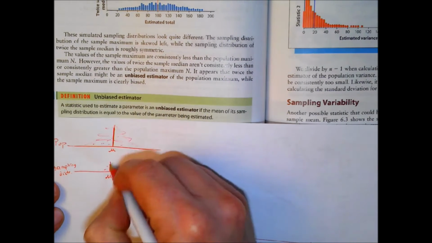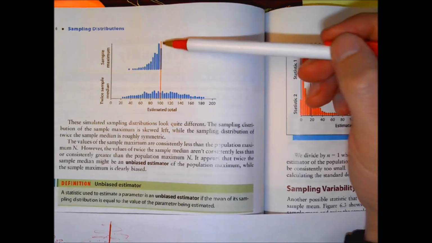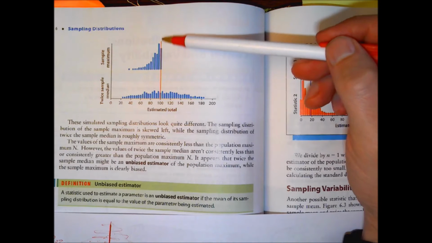Does the center of this distribution look like the center of our population? No, I would say this one is biased. Now, does the center of my sampling distribution, the center here would be about there, equal the population mean, the red line? Yeah. So those two are equal to each other, so this one would be unbiased.